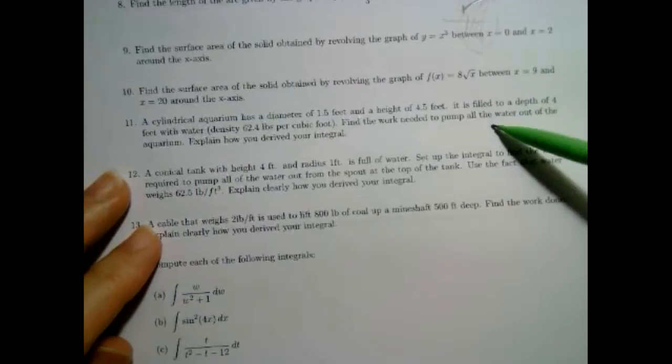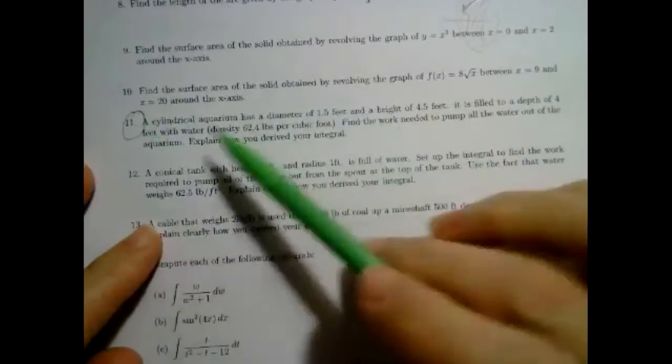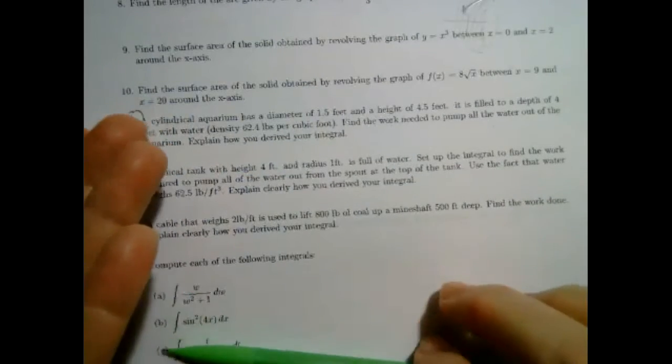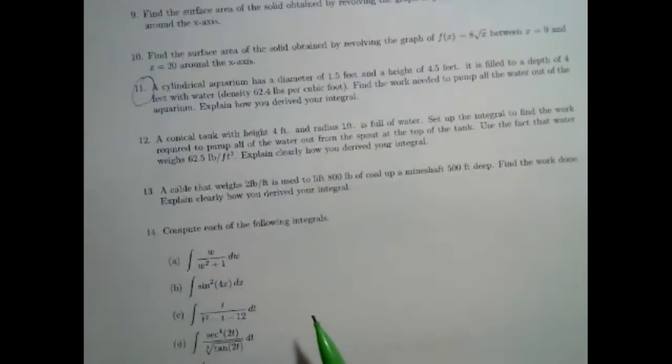Now, this is the work problem. I think that's very much what I did yesterday. So that's a cylindrical aquarium. I can give you a different shape. You know, that's a cylindrical one. I can give you a rectangular aquarium. I can give you any shape of aquarium I want.